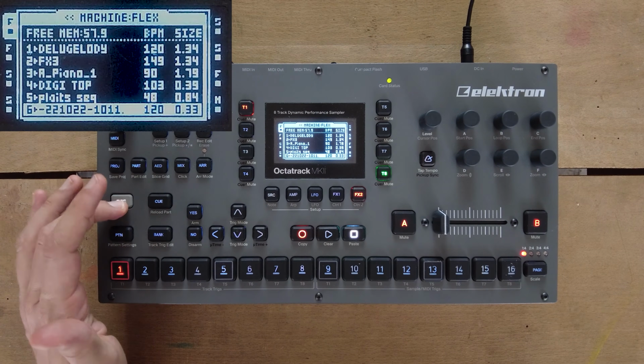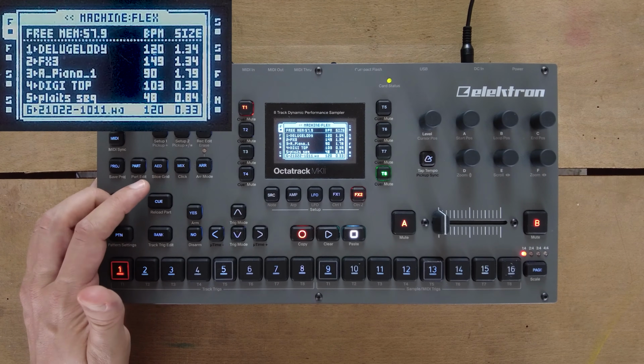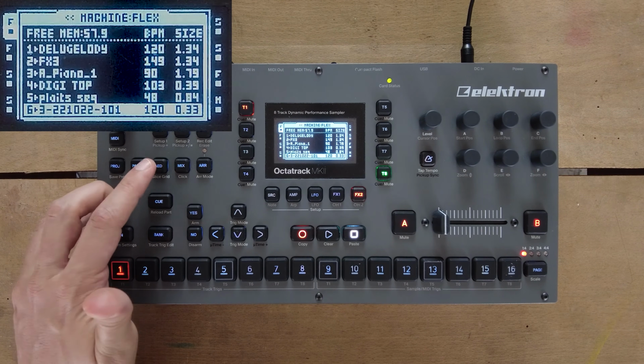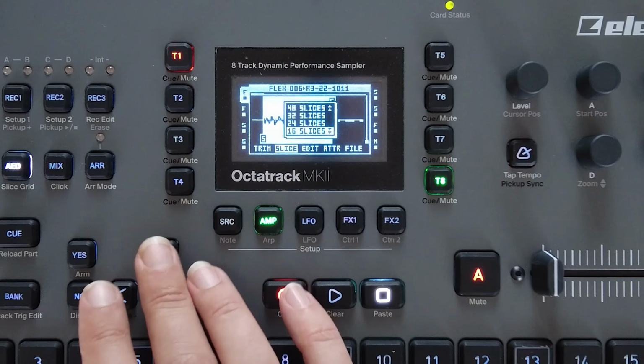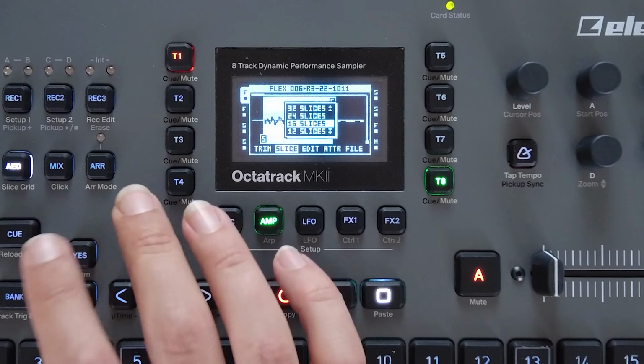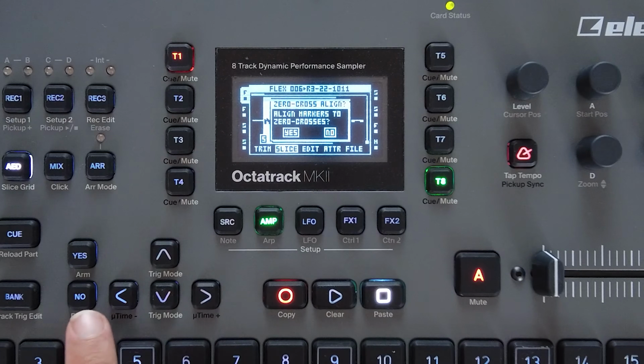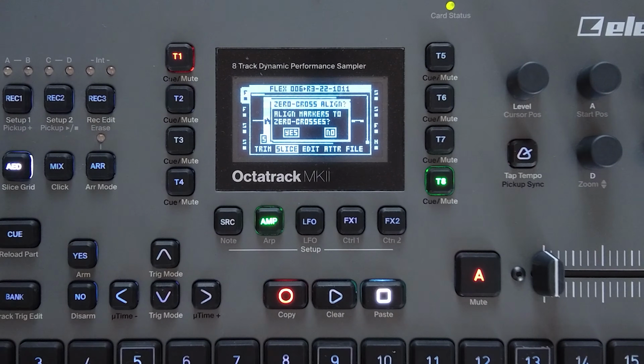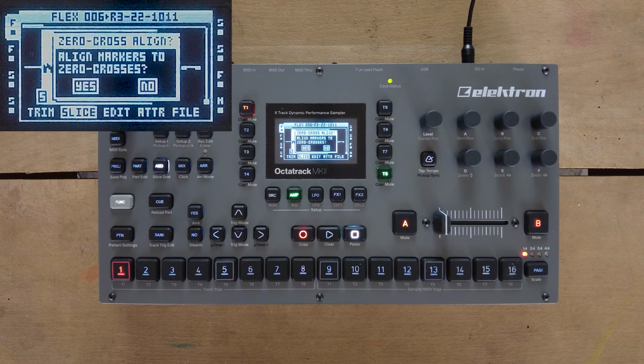So for this you hold function and then press the AED key, which has the secondary function slice grid, and then you get this menu where you can pick how many slices you would like. I'm going to pick 16 because it's just one bar of 16th notes. Then I'm going to press yes. So it aligns the slices to 0 crossings, which leads to less clicking, which I guess is a good thing.